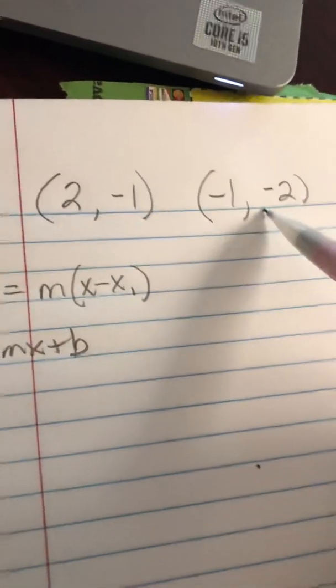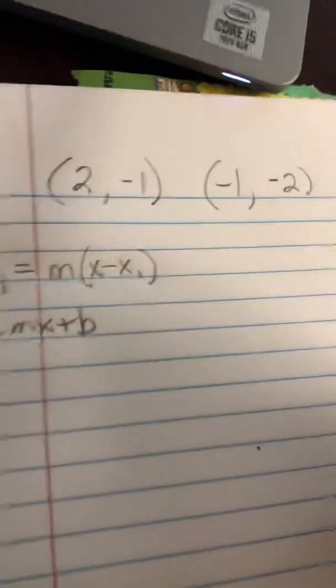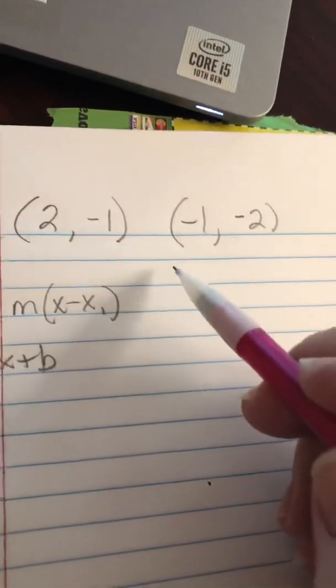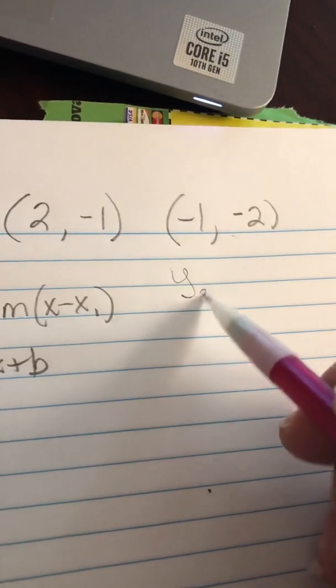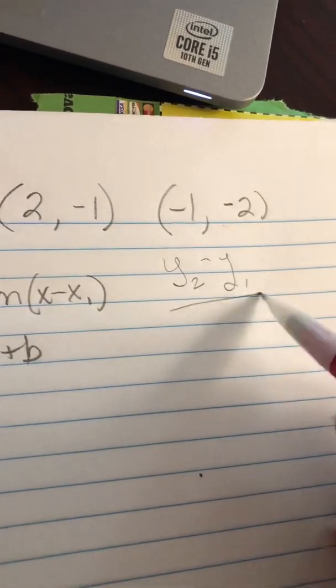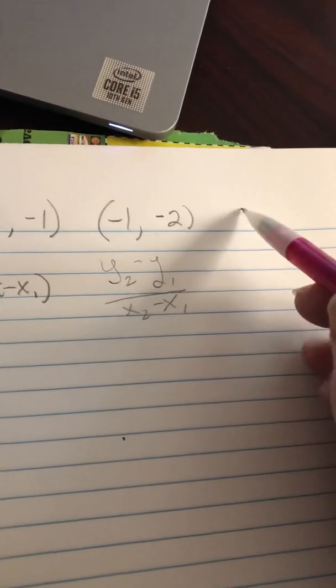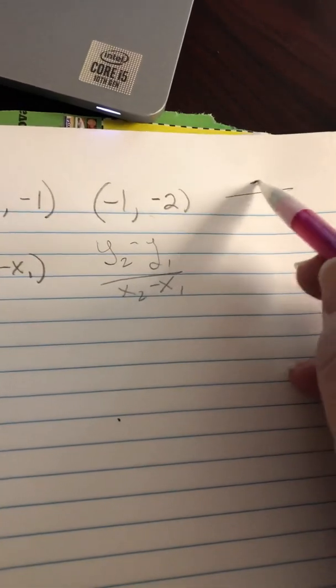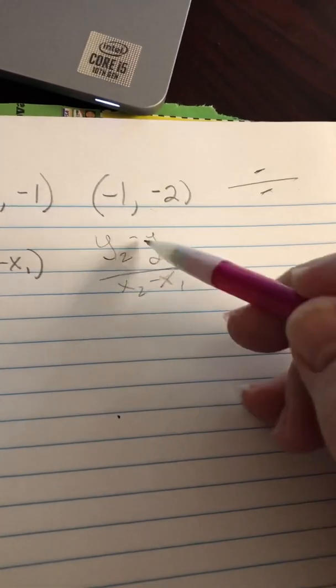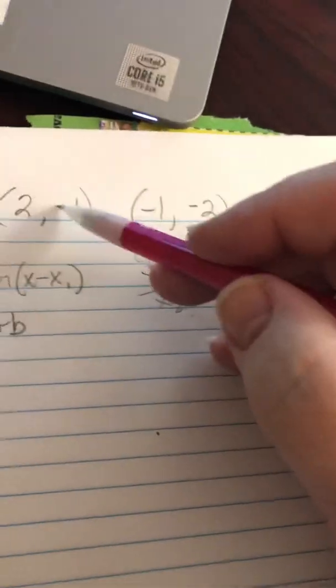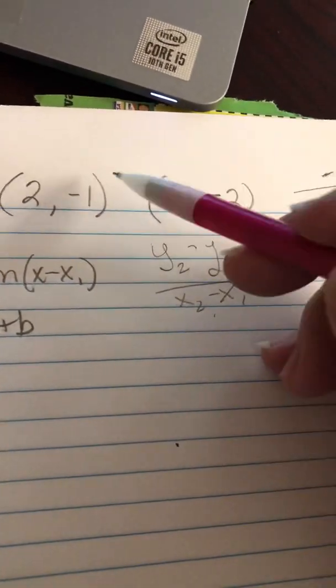Okay, so if we start off with these two sets of coordinates from the graph, then what we're going to do is first find the slope. The slope is found by saying y2 minus y1 over x2 minus x1. When I set up the slope formula, I automatically put the subtraction signs in there because both levels have subtraction. Then it doesn't matter which set is your first set and which set is your second set.